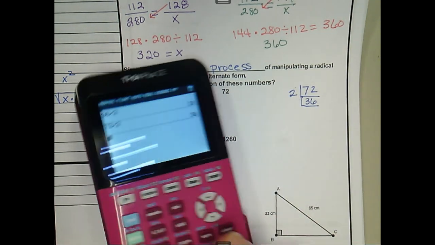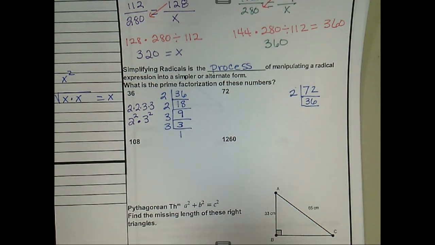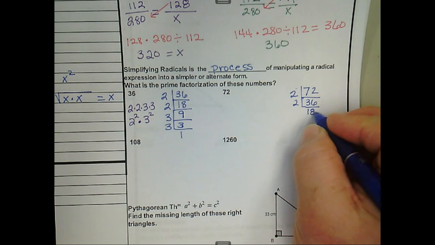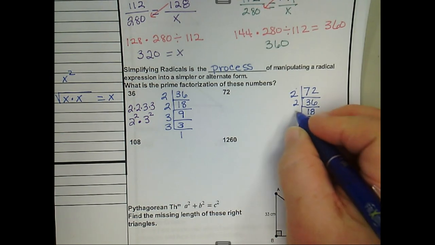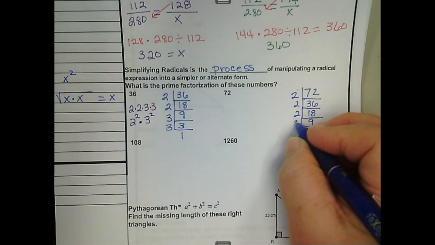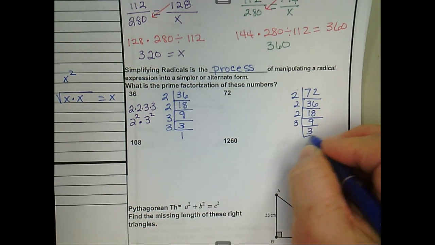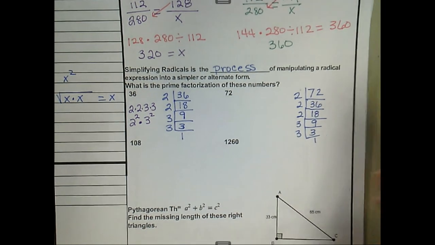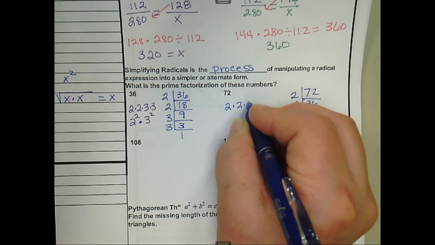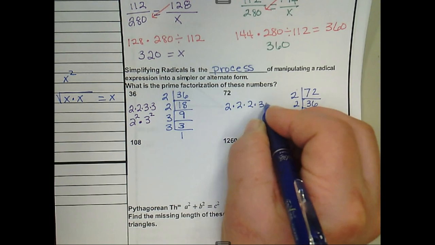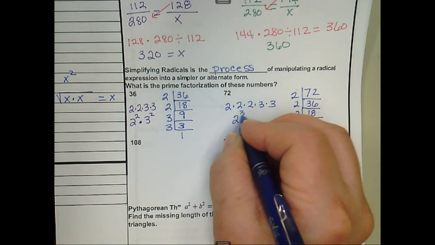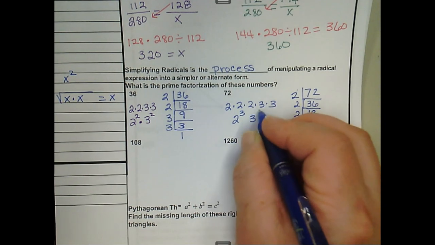Now I know the rest of it because it's identical to the first one. 36 is divisible by 2, I get 18. I divide by 2 again, I get 9. I divide by 3, I get 3. Divide by 3, I get 1. So this is 2 times 2 times 2 times 3 times 3, or 2 to the third power times 3 squared.